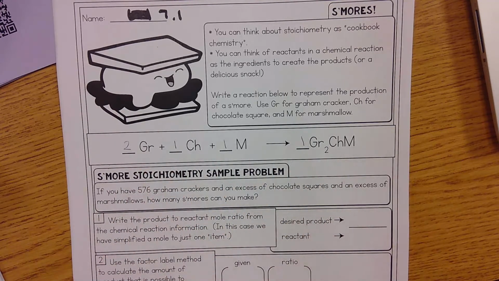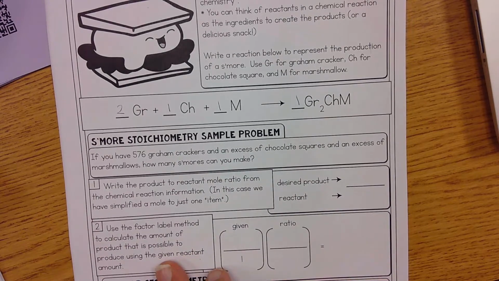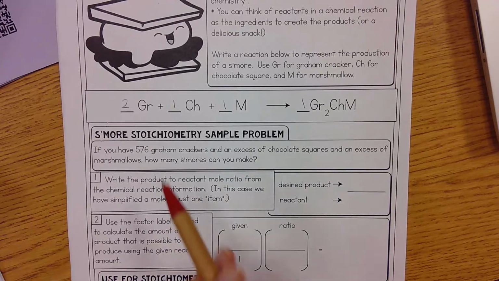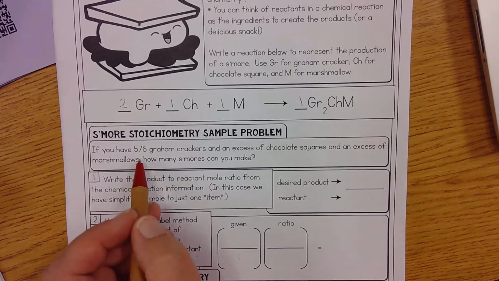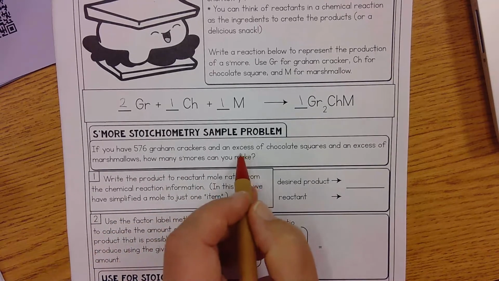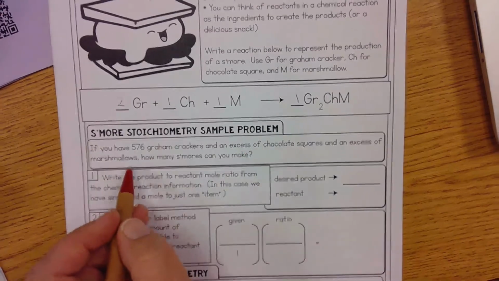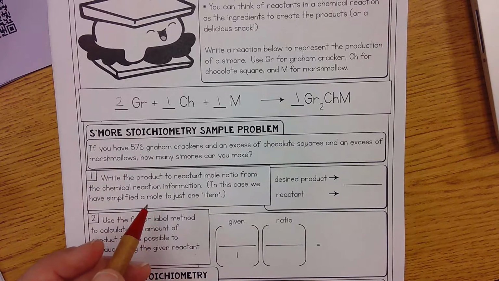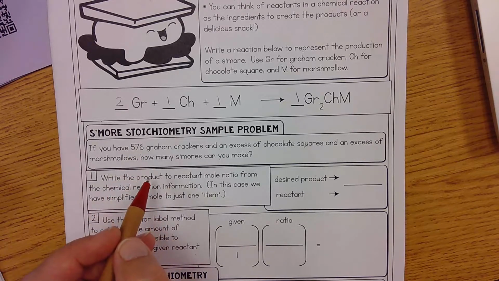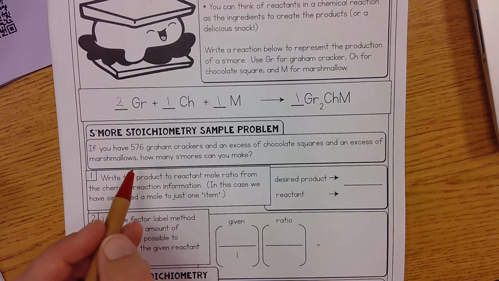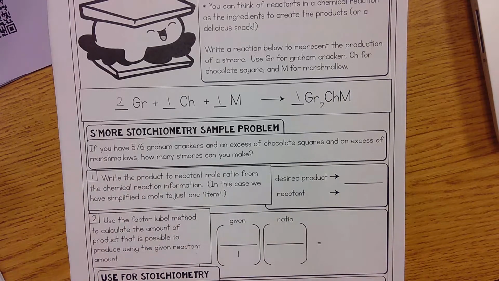So we can use that recipe, as we learned in the last lesson, to come up with ratios to figure out exactly how much of everything that we need. Here's how that's going to work. Here's our example problem. It says if you have 576 graham crackers and an excess of chocolate squares and an excess of marshmallows, which means we have more chocolate and marshmallow than we will ever need, so we will not run out of chocolate or marshmallows. The first thing we're going to run out of is graham crackers. So how many s'mores can we make with 576 graham crackers?